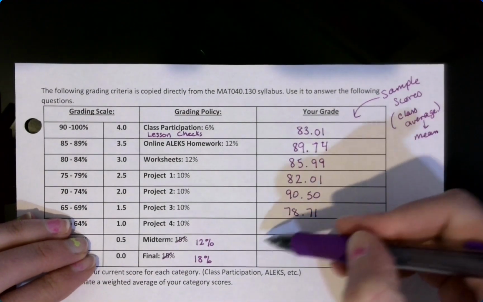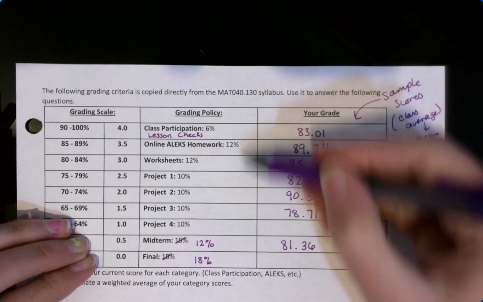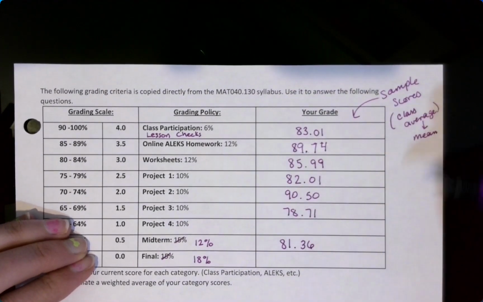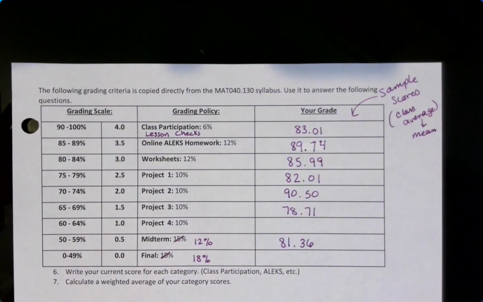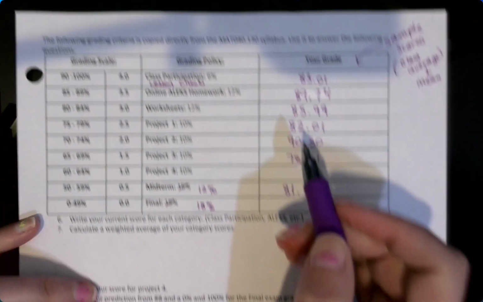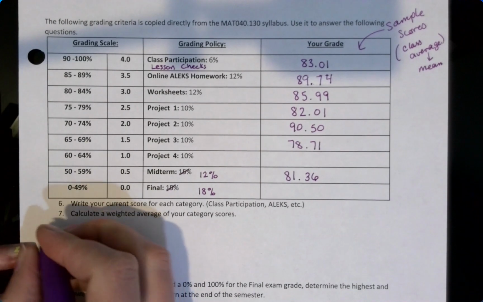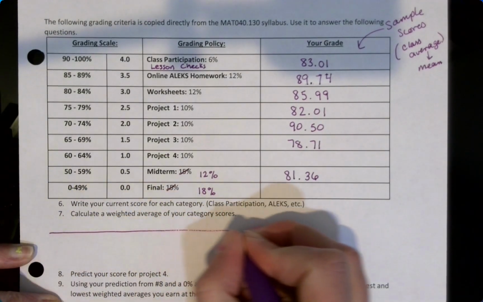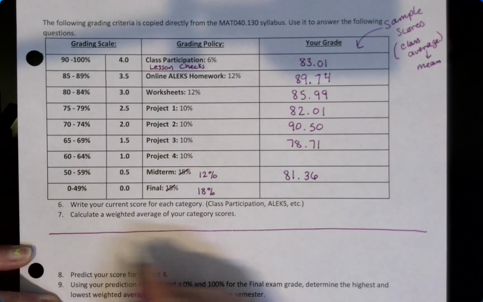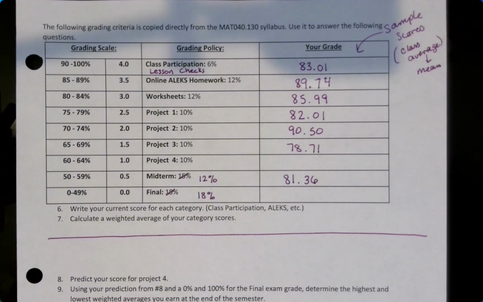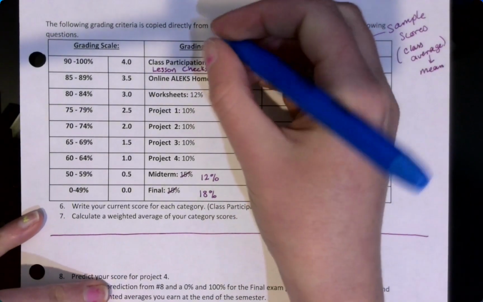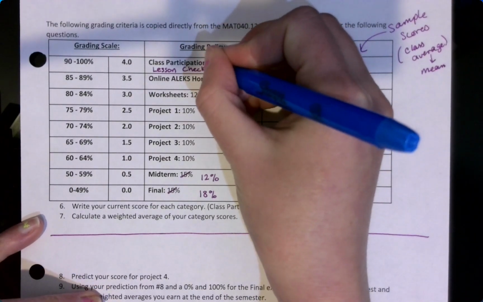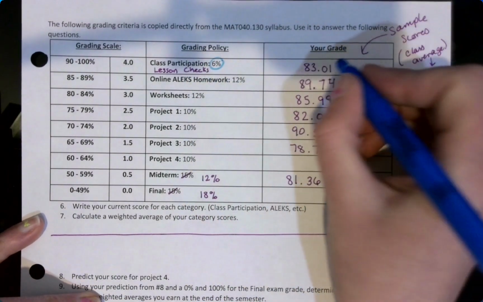Once you have your scores recorded, to calculate the weighted average, that's a long division line here. I'm going to write a huge fraction here. And we are going to multiply our weight, which is the category percentage, by our grade. We're going to multiply these, and then we're going to add all of those up. So I need to write small, even so, to fit them all here.